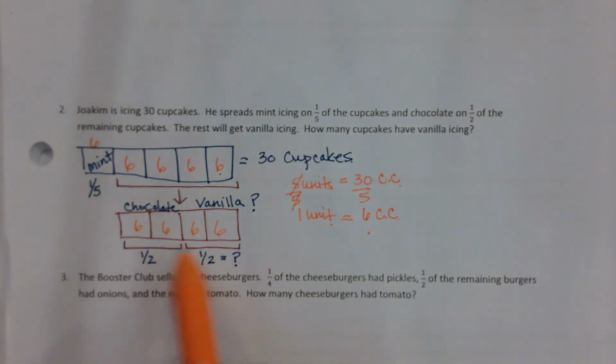So now, how many cupcakes are right here? Well, 6 times 4 is 24. And we remember it was half, so 24 divided by 2 is 12. And even just filling this in, you can tell that there were 12 chocolate cupcakes, and now we have how many vanilla? 12 vanilla cupcakes. All right.